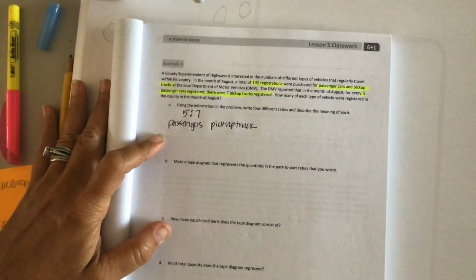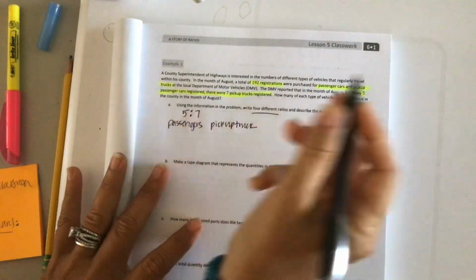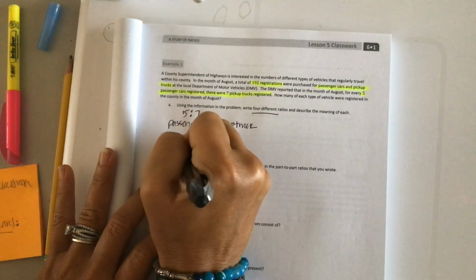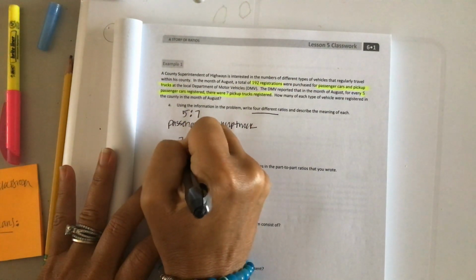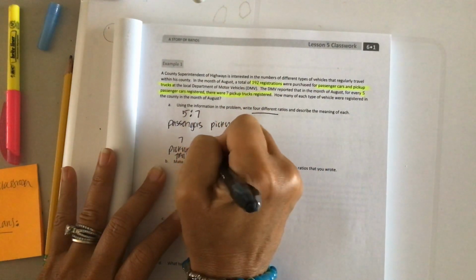There's 1, so we need to write 4. So another one could be, we could flip-flop it, 7 pickup trucks to 5 passengers.